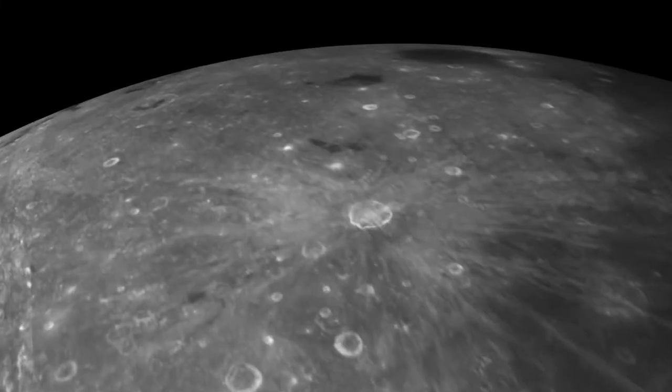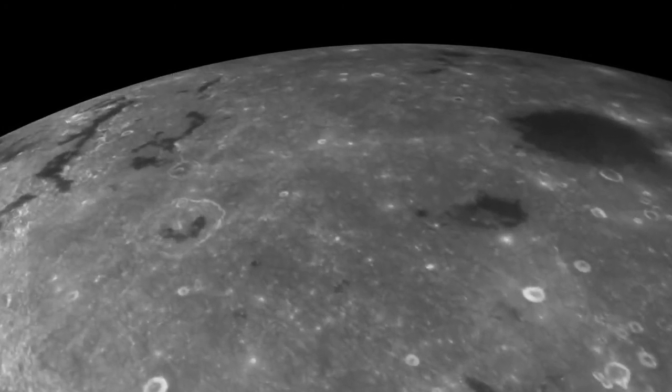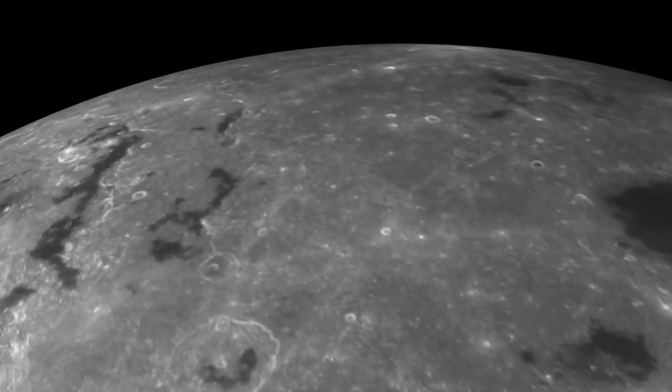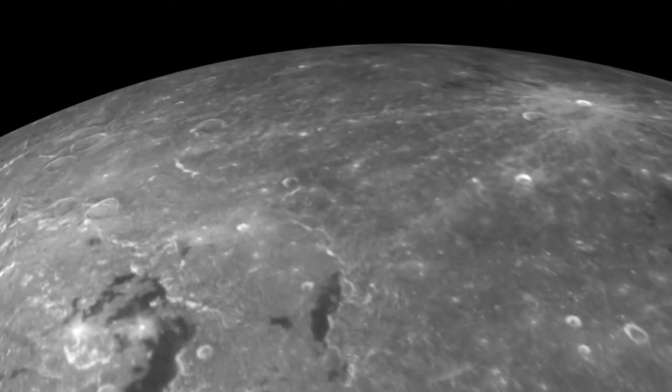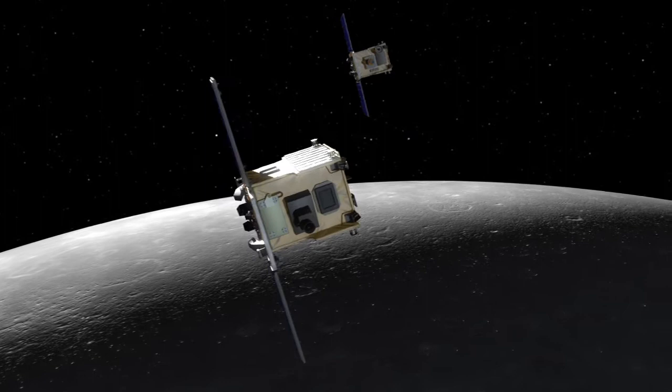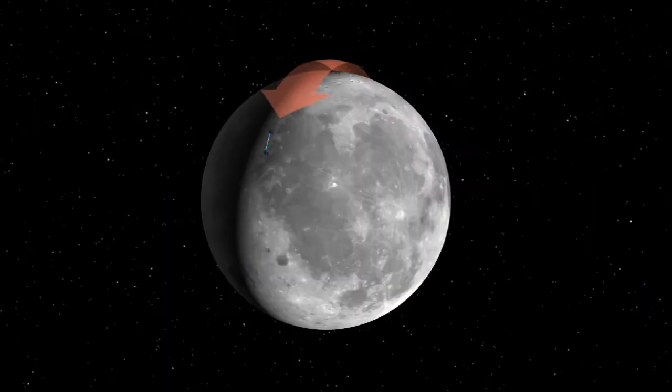We are using a very simple measurement, which is gravity. It's a little bit like taking a CAT scan of the moon, but using gravity waves instead of acoustic waves to unlock the secrets of the interior of the moon. We have 2 spacecraft that are in a polar orbit around the moon. One's essentially chasing the other around the moon.